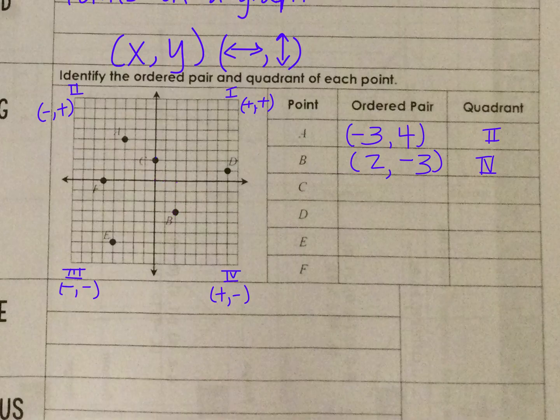C is right here on this line, so it is not in a quadrant. It is on the y-axis. So I don't go over any. I go over 0, and then I just go up 2. So anything on the y-axis is going to be 0 and then its number.